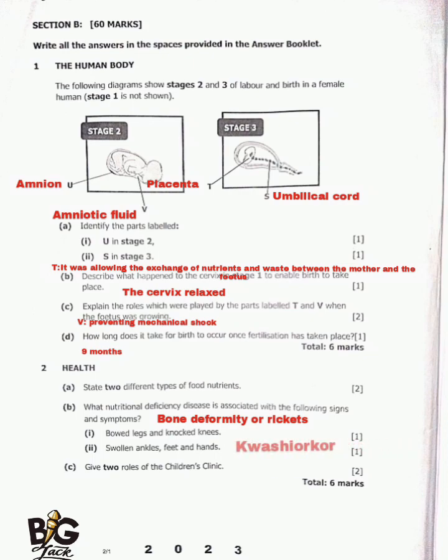Then as for C, give 2 roles of the children's clinic. So I'm going to say the first one, monitoring the growth of the child. Apart from that one, taking nutritional advice.